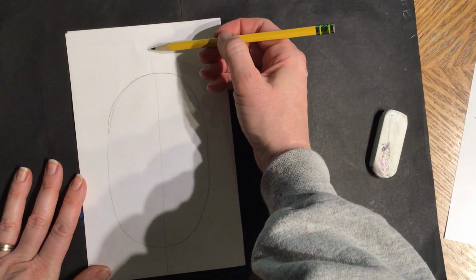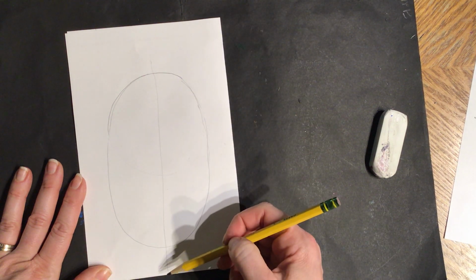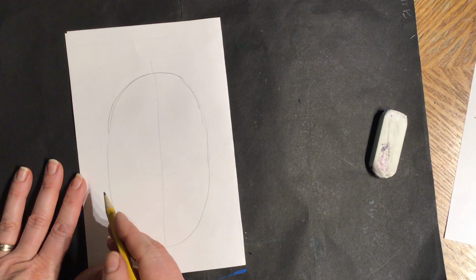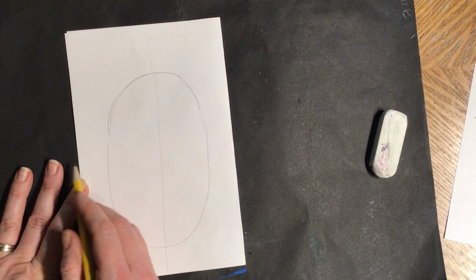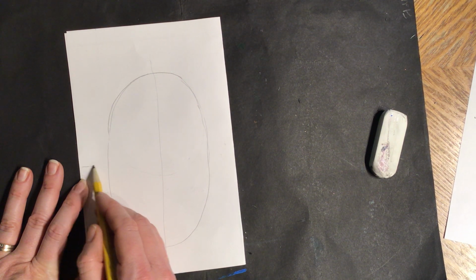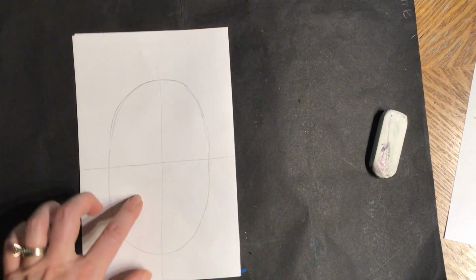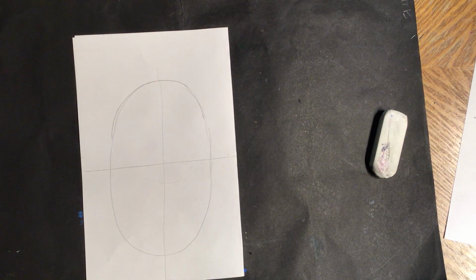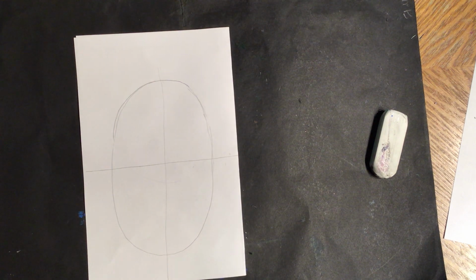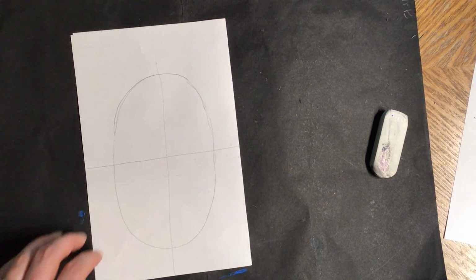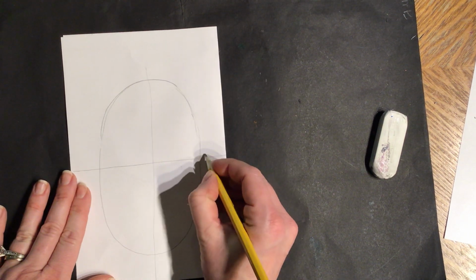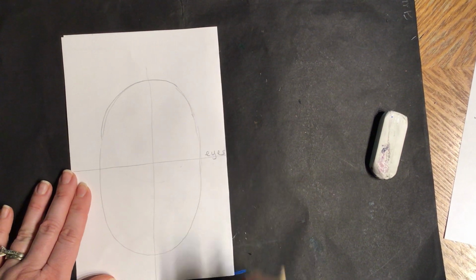So divide your oval in half, and then divide the midsection of your oval in half as well. So then you have 4 pieces, 4 quadrants of your oval, okay? And this is your basic proportion lines, and this is where the eyes are going to be. So you can label that if you'd like.